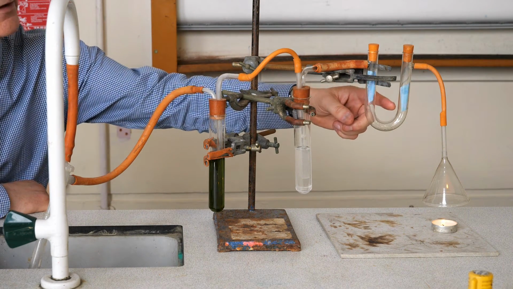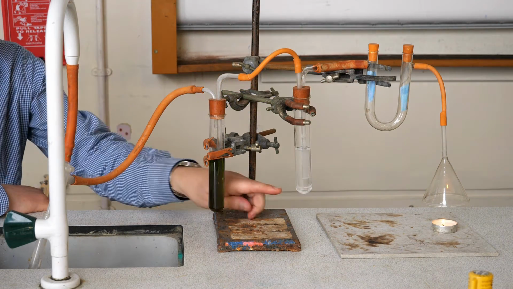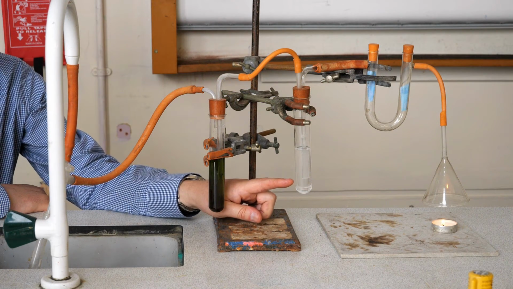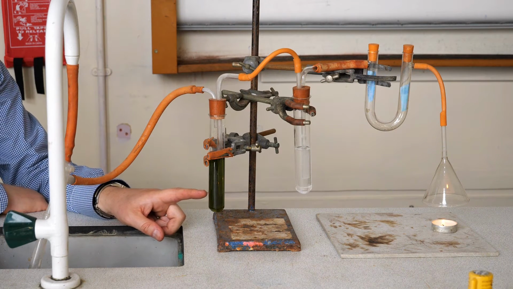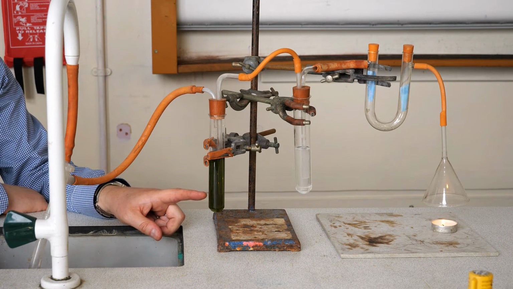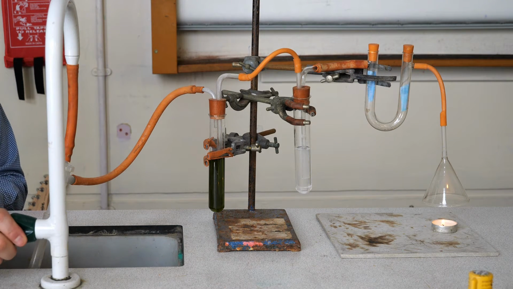So over here in this U-tube, we've got some blue cobalt chloride paper. Here in the middle, we've got some colourless lime water. And over here, I've got some universal indicator solution, which is starting out green. Let's see what happens when I turn the tap on.